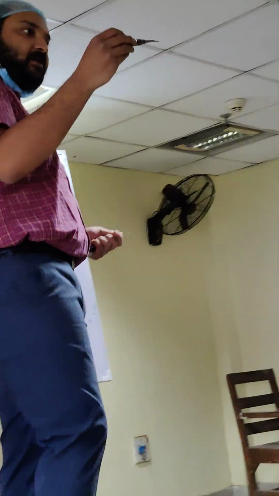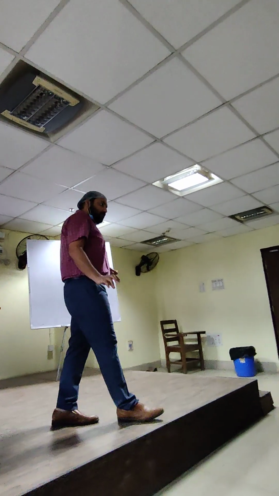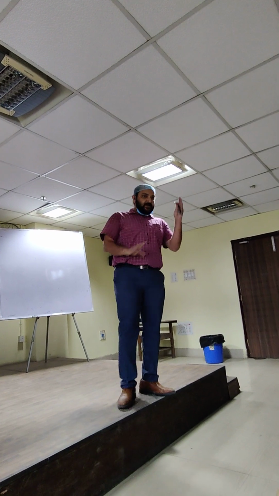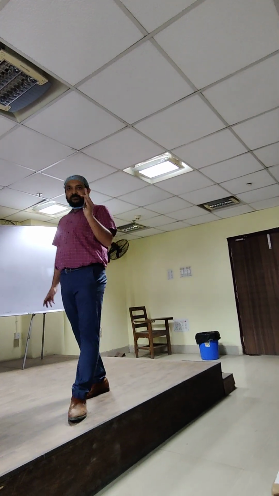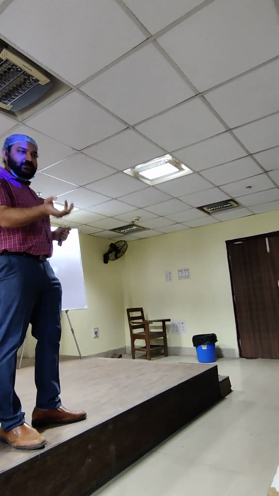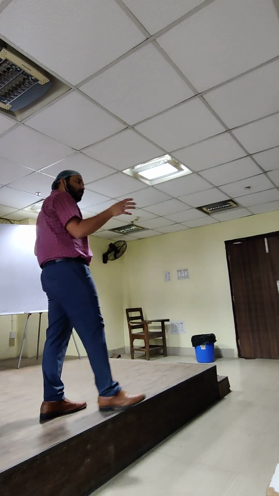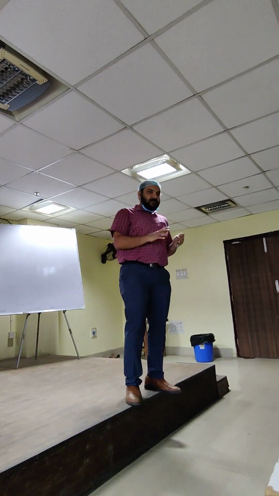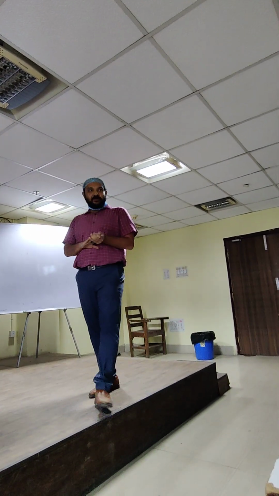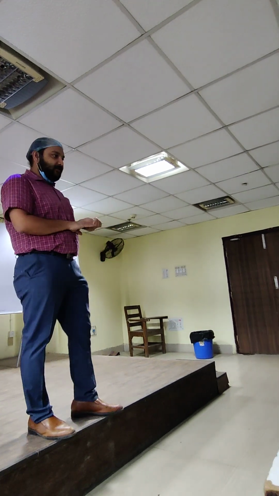thicker diameter of the handle, but the Warwick James has got a thinner diameter. So the advantage is controlled force. There is less mechanical advantage in the Warwick James, so there is less bone force transmitted and less chance of fracture. And it has got more functional advantage compared to less mechanical advantage.